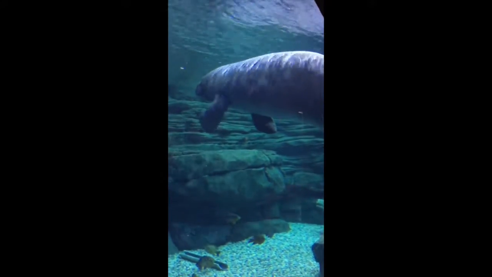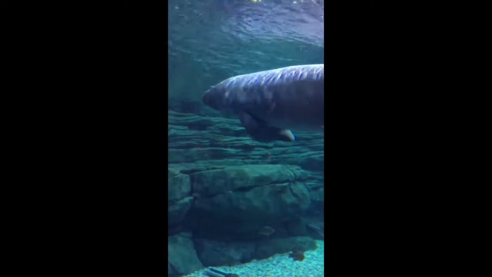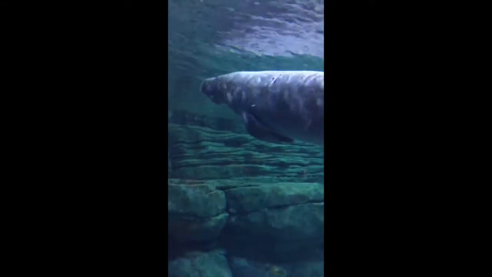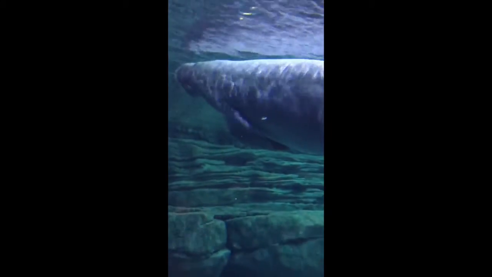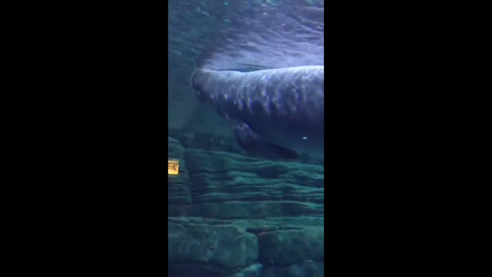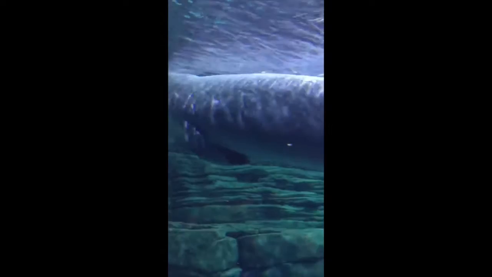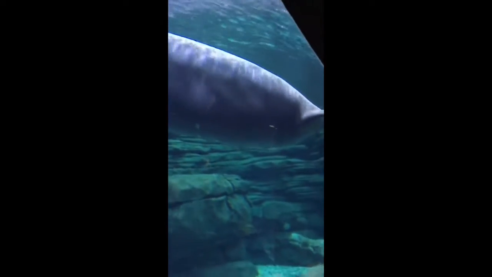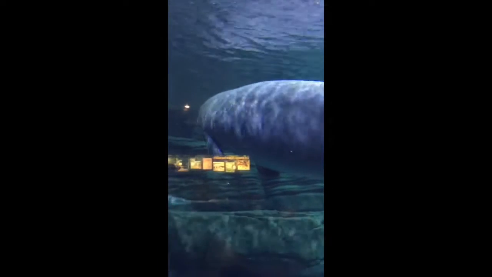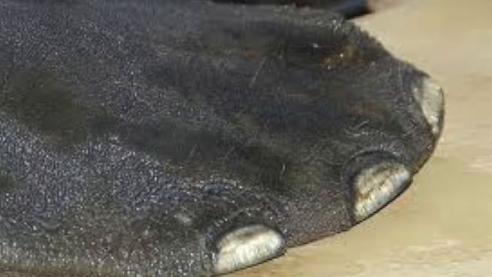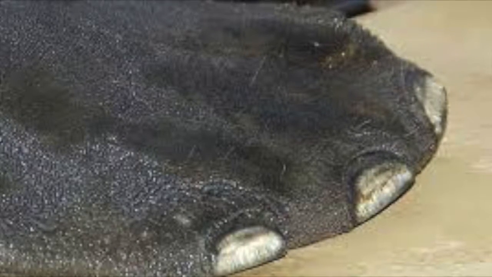There are many similarities between elephants and manatees. The first is that they are both classified as subungulates. They both also have uniquely shaped spherical hearts. Manatees have 3 or 4 fingernail-like structures on the tips of their flippers, similar to the toenails on the feet of elephants.